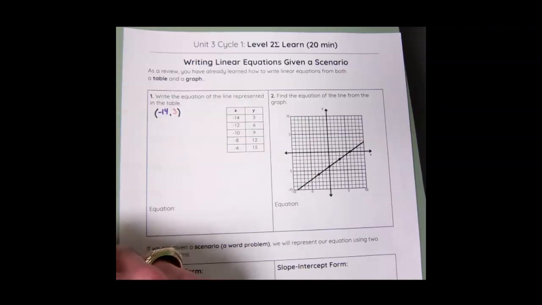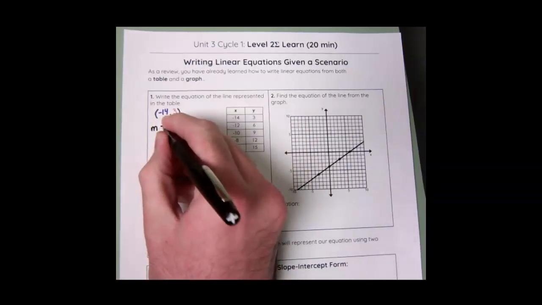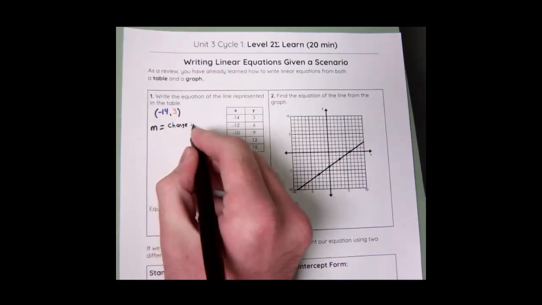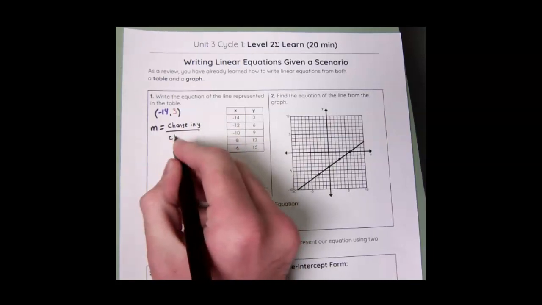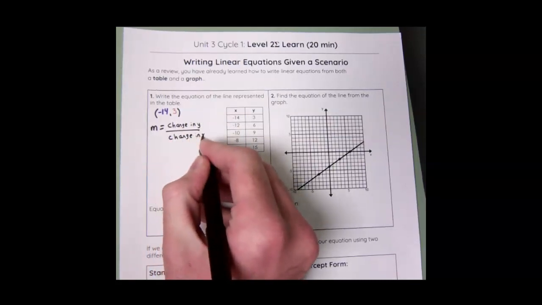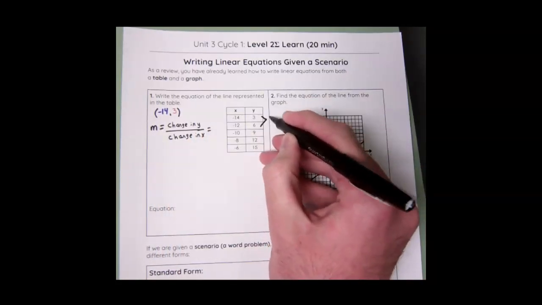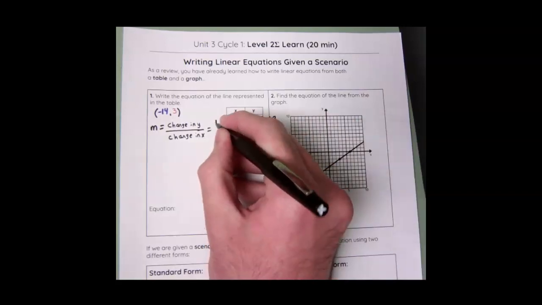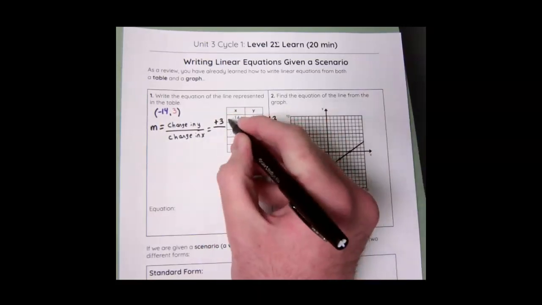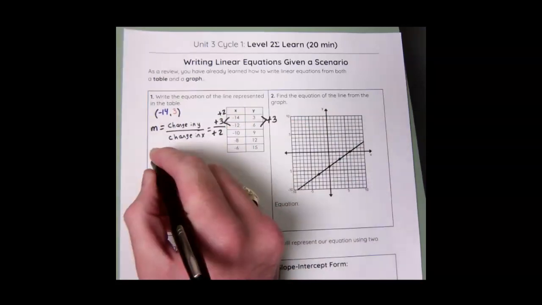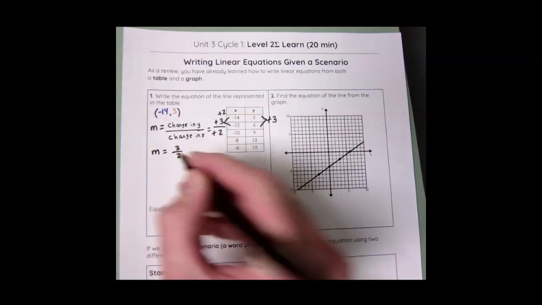Then to find my slope, I would do change in y over change in x. So my slope would be my change in y over my change in x, right? Change in y would be 3 to 6. Those numbers are getting bigger by 3. So I would do plus 3. Negative 14 to negative 12. Those numbers are getting bigger by 2. So I'd do plus 2. So my slope would be 3 over 2.